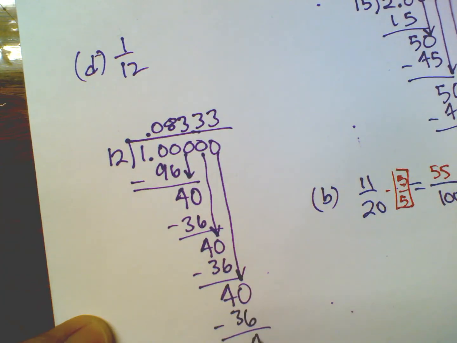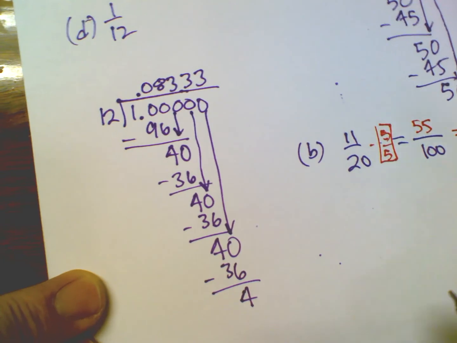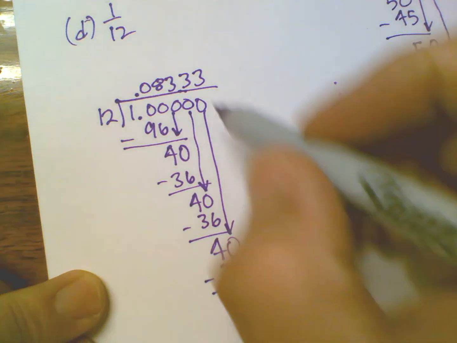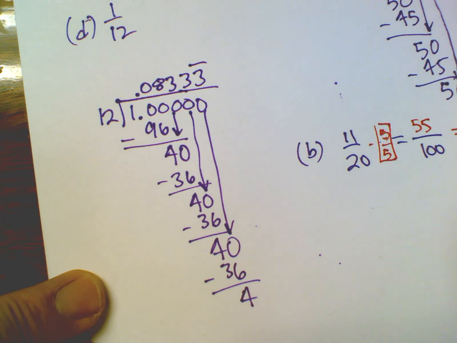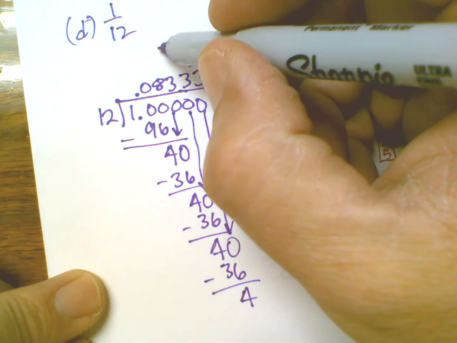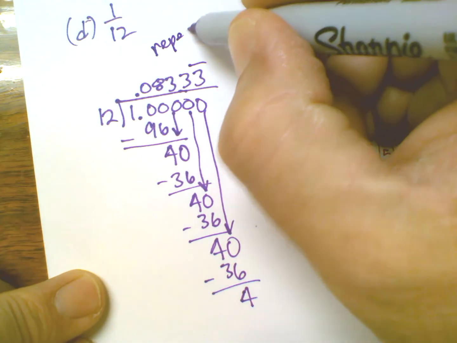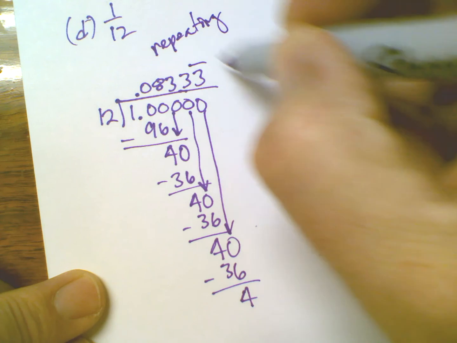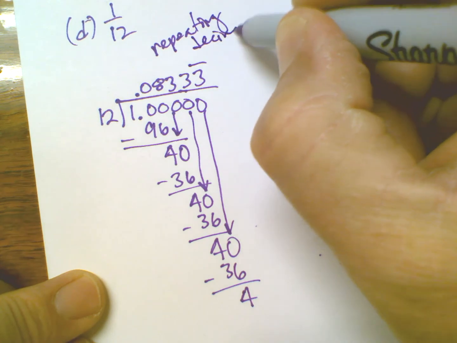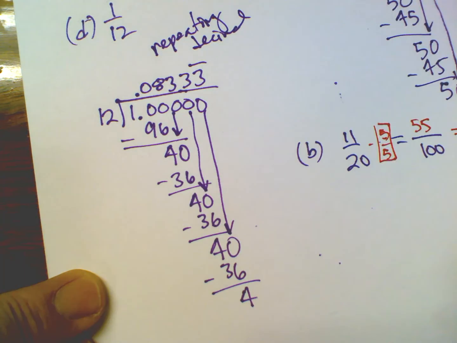I get the same remainder every time. So at that point, I see I have the 3 repeating. So D, I would say, is repeating. And how do I know? Look at my math. That's how I know. Repeating decimal. And I prove it by showing the work. All right, there you go.